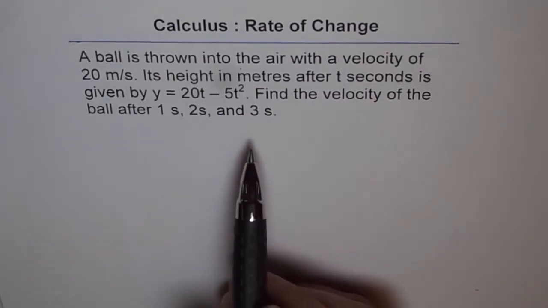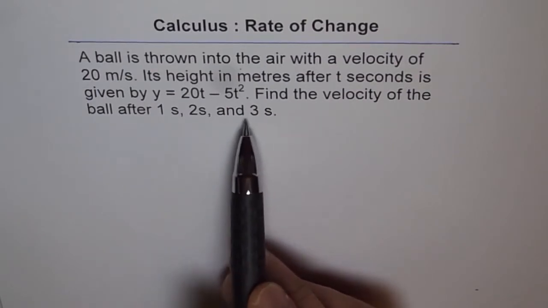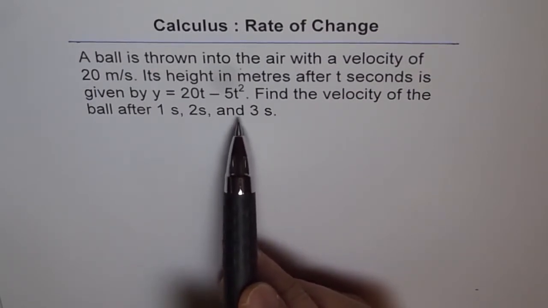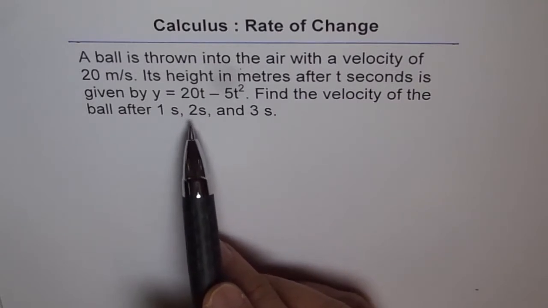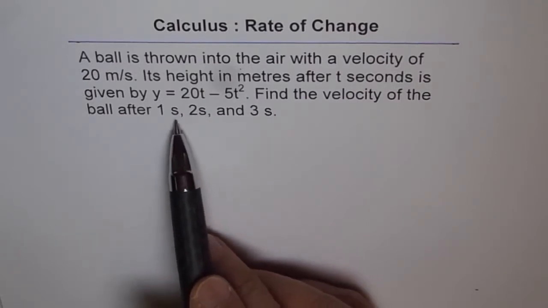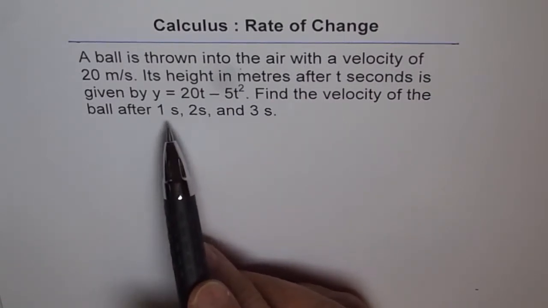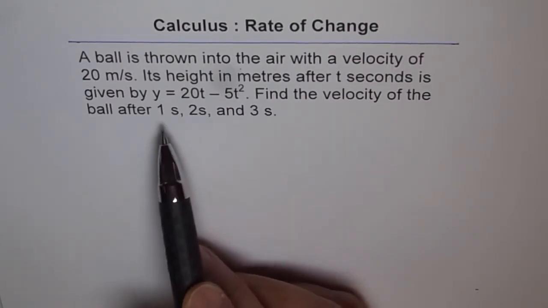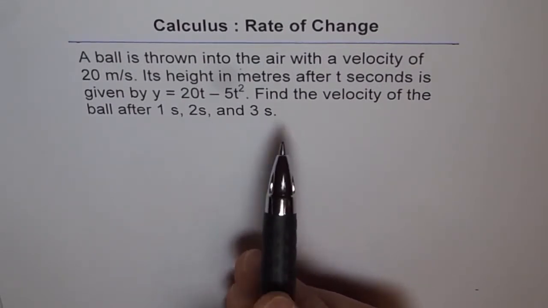So one approach is that we can find three different answers. We can use the difference quotient method and apply it 3 times to get the velocity for each point, when t equals 1 second, 2 seconds, and 3 seconds.